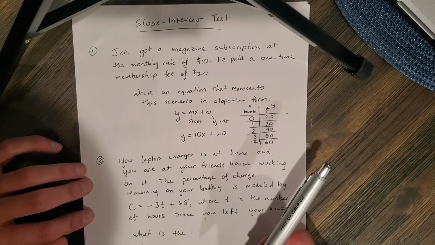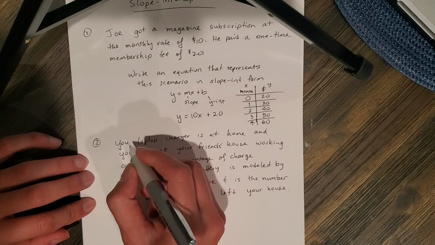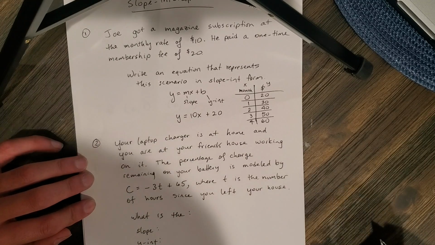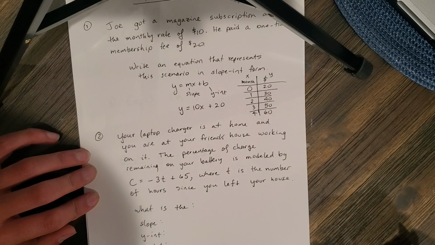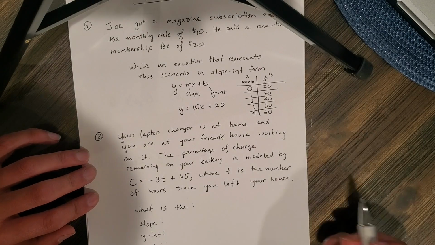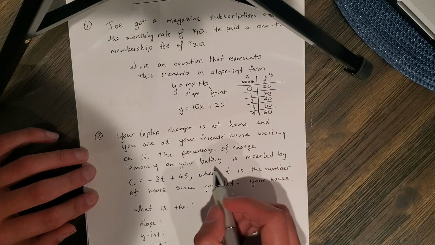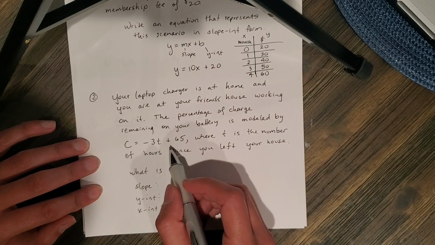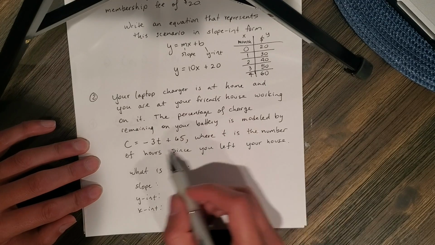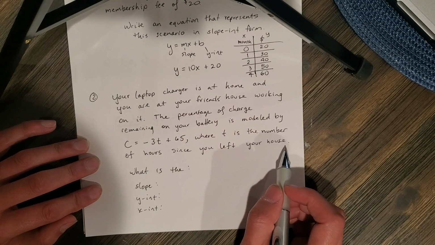All right, next one. Your laptop charger is at home and you are at your friend's house working on it. So you forgot your charger, basically. The percentage of charge remaining on your battery is modeled by C equals negative 3t plus 65, where t is the number of hours since you left your house.